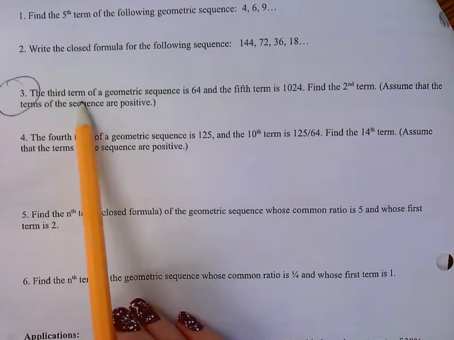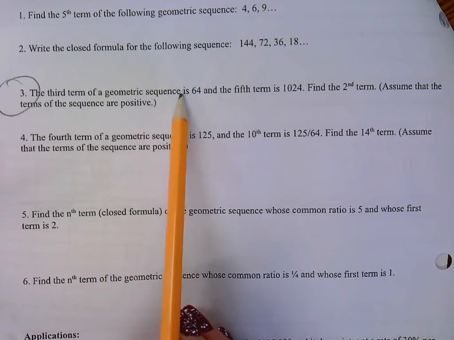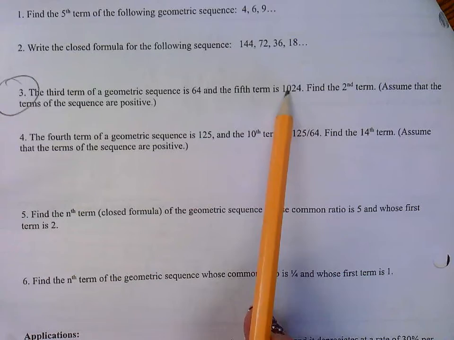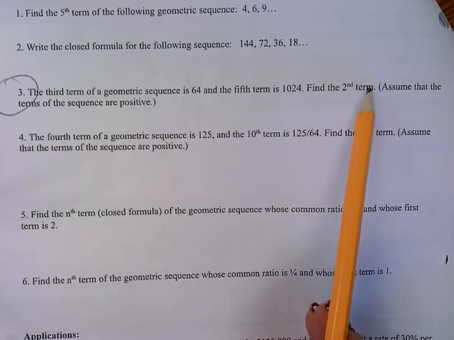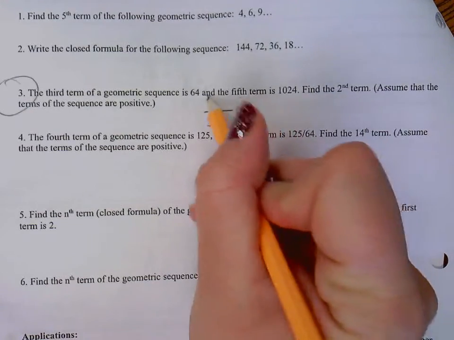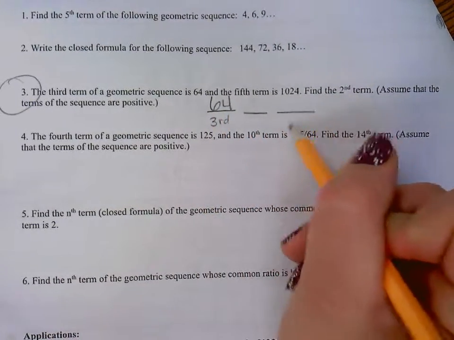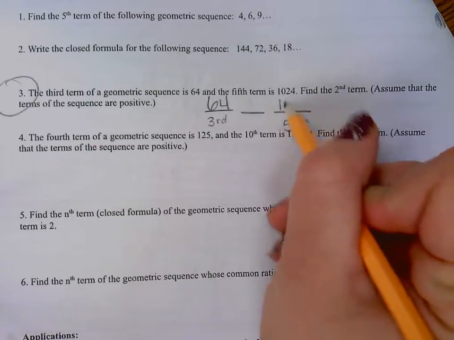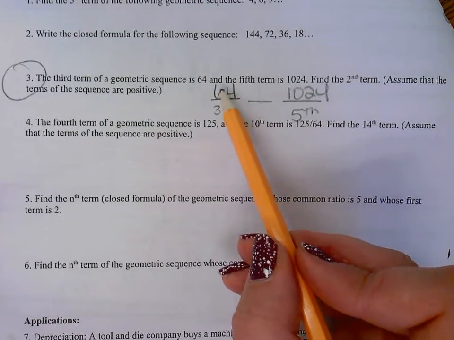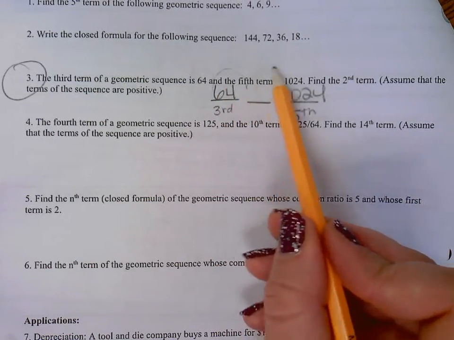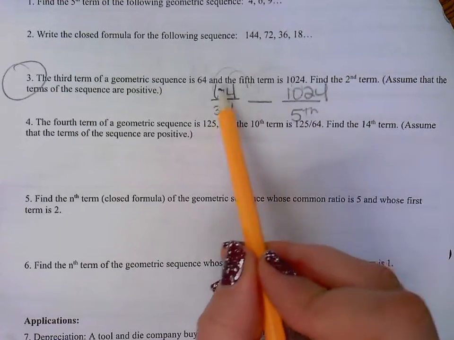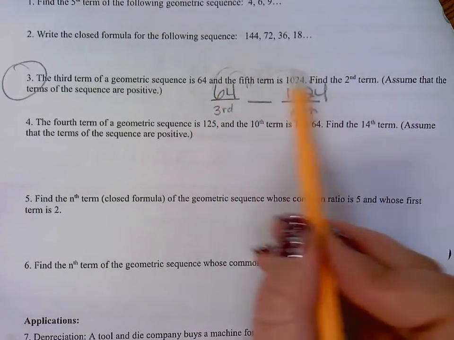The third term of a geometric sequence is 64. The fifth term is 1024. Find the second term. So we have the third term, and it's 64, fourth, fifth. We have the fifth term, and it's 1024. So you could do some guessing and checking, like, is it times 2 times 2, or is it times 3 times 3, times 4 times 4, right? You'd have to guess and check.